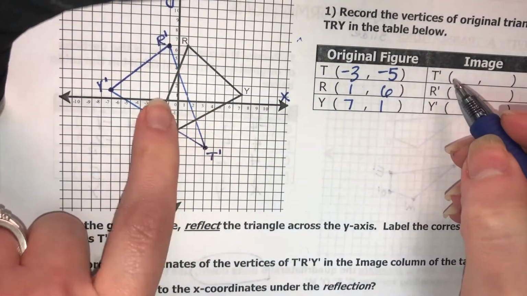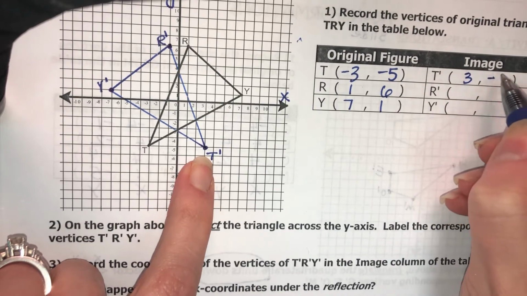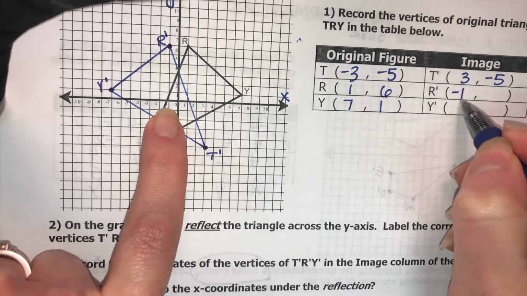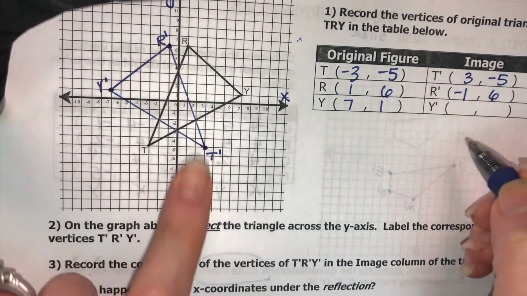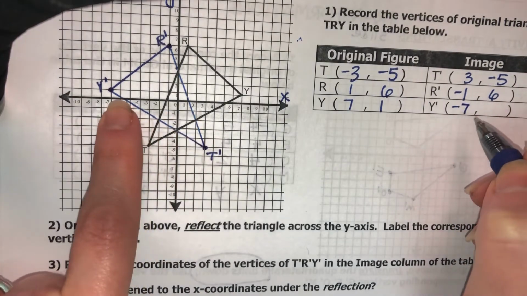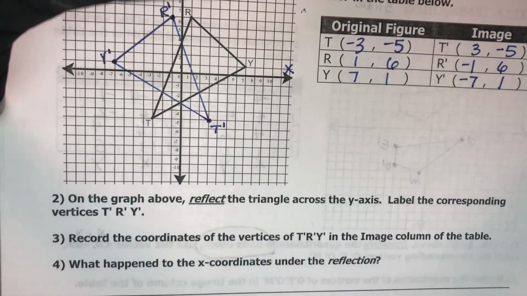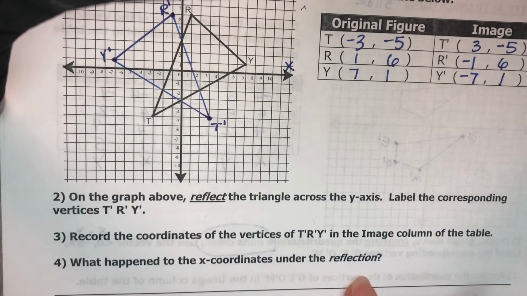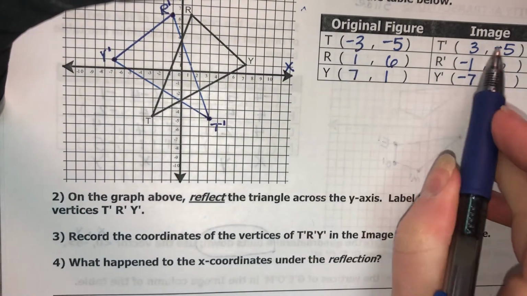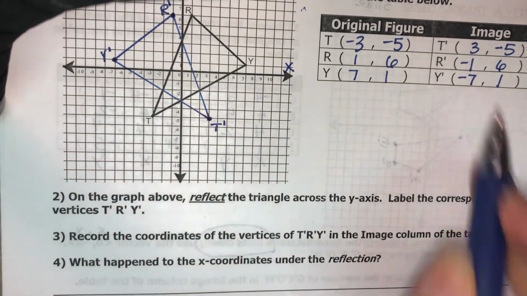So T is now at 3, -5. R is at -1, 6. And Y is at -7, 1. So what happened to the x coordinates under the reflection? Well, this was -3, now it's 3, this was 1, now it's -1, this was 7, this is now -7.